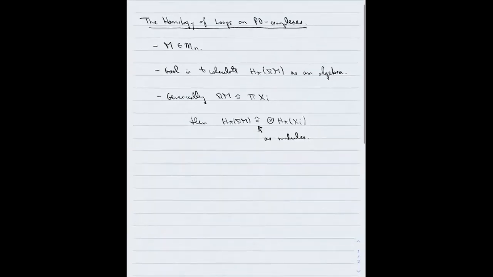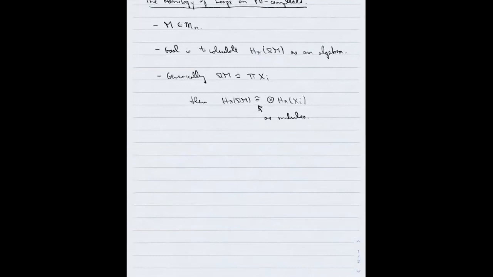Okay, so we have a legitimate goal here when we say we want to calculate the homology of one of these loop Poincaré duality complexes as an algebra and not just as a module coming from the space level decomposition. Now, in a sense, this is a backwards thing to do.